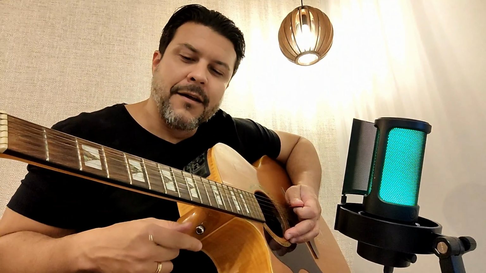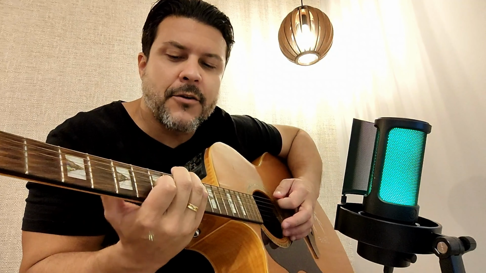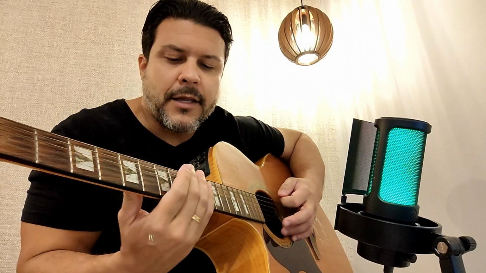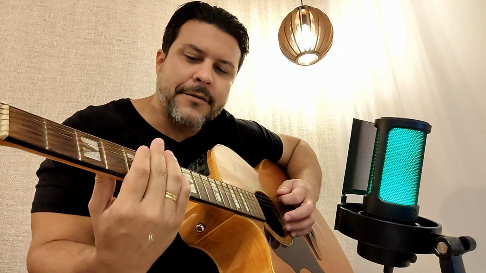And also we could add another element. Why not? Since we are here, we could create a path maybe to come back from the last chord to G, right? Because now we are going from the last chord straight to this G, right? So what if we play something like this? I mean, let's try.